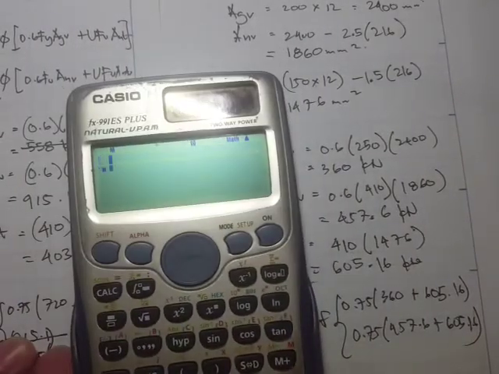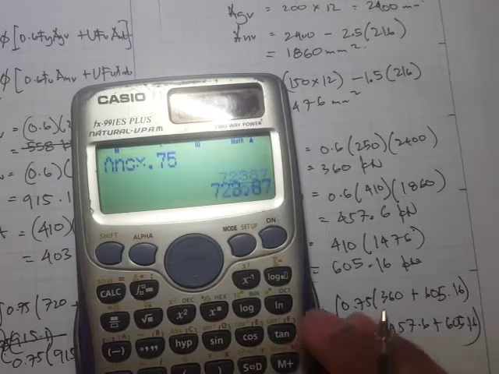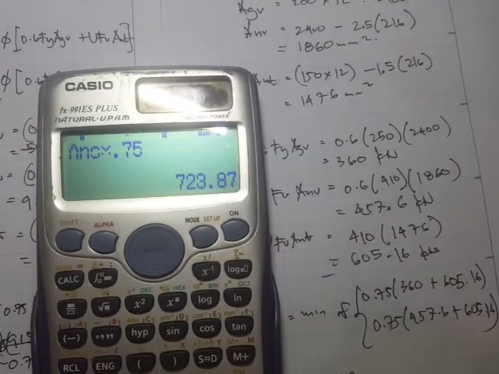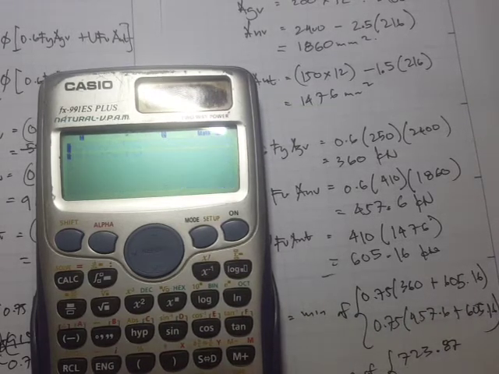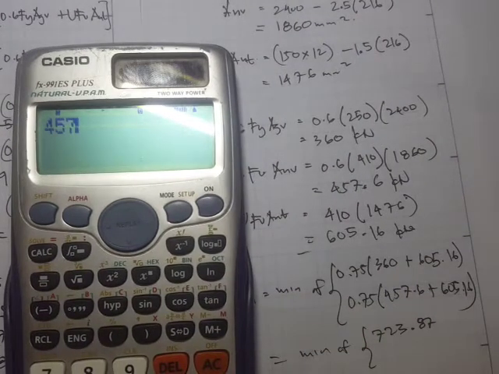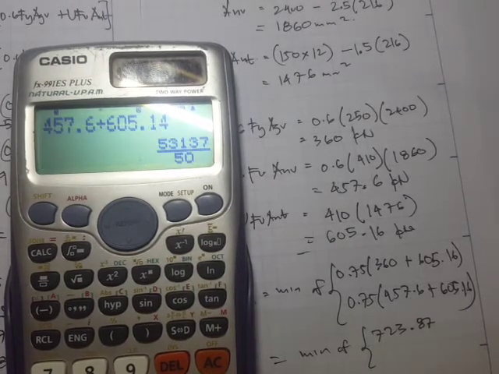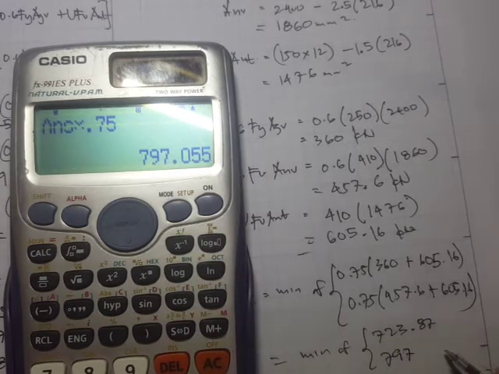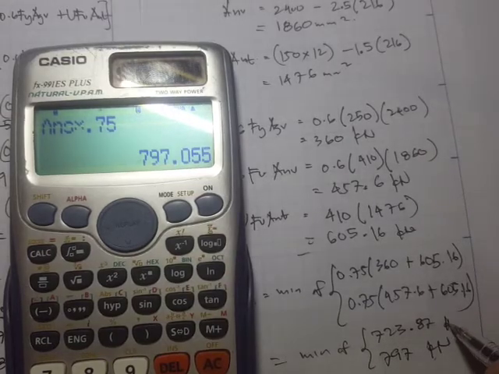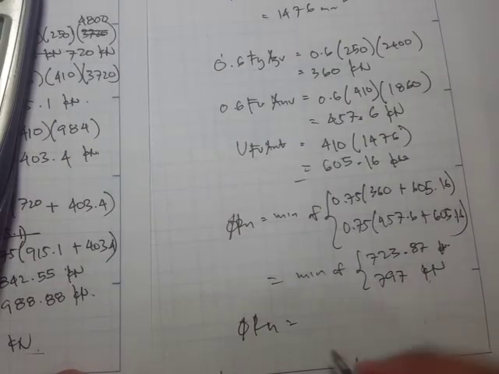We get 360 plus 605.16 times 0.75, that's 723.87, and the other one is 457.6 plus 605.16 times 0.75. That's 797 kilonewtons.